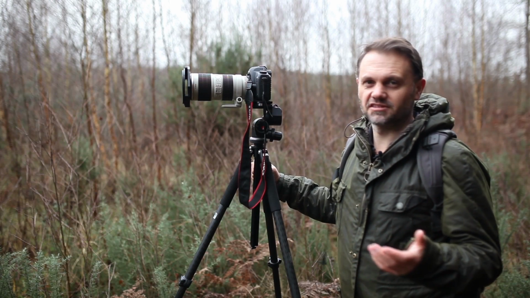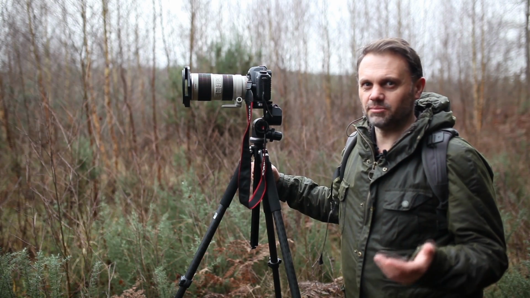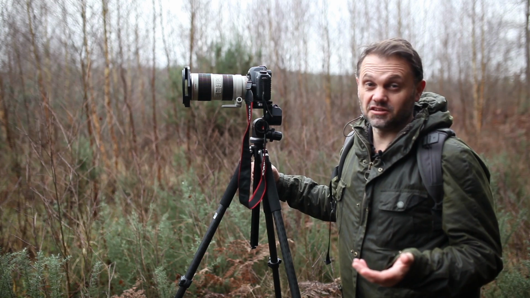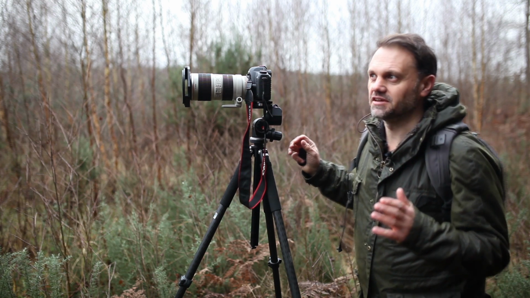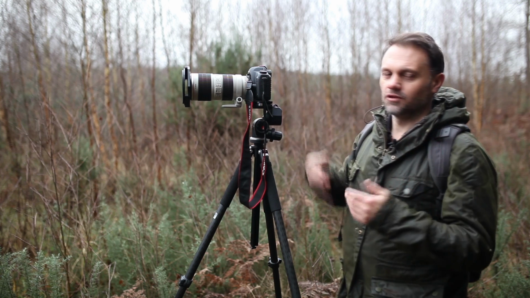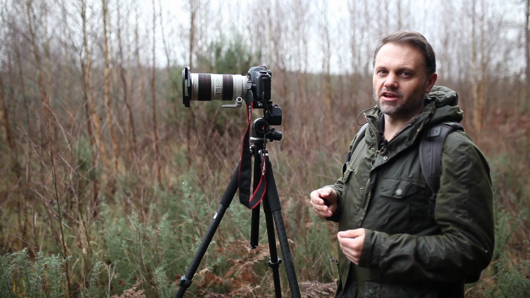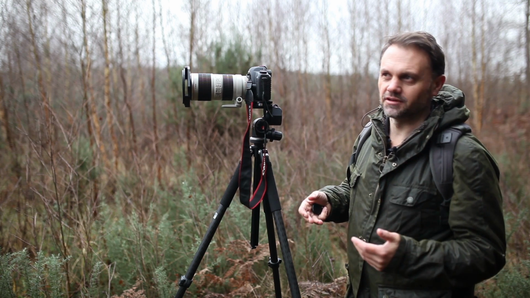One of the key things I think when photographing woodland, which I always look for, is I try to exclude the sky. It's easy to do when you're shooting in woodland to try to include the sky as you would do in a landscape scene, but often you've got a huge difference in dynamic range between the bright sky and the dark woodlands.